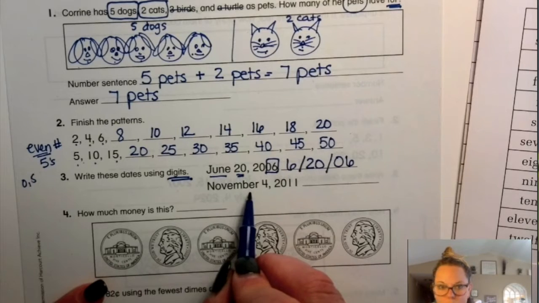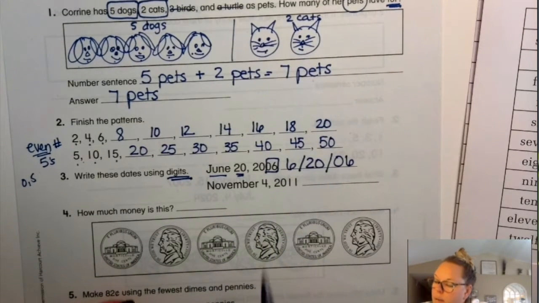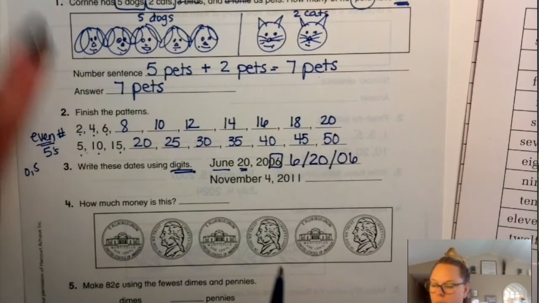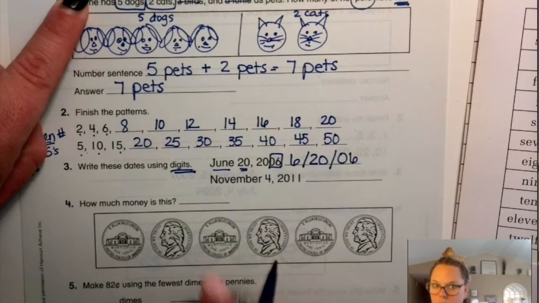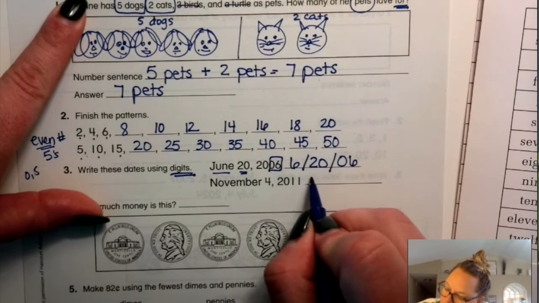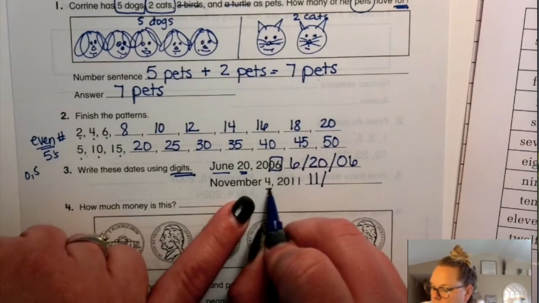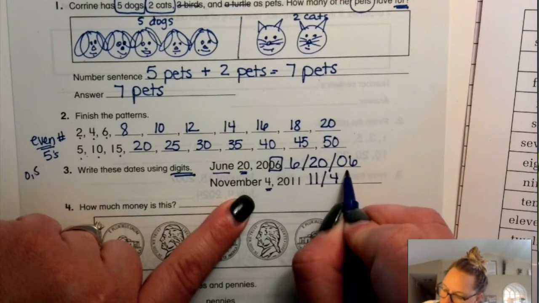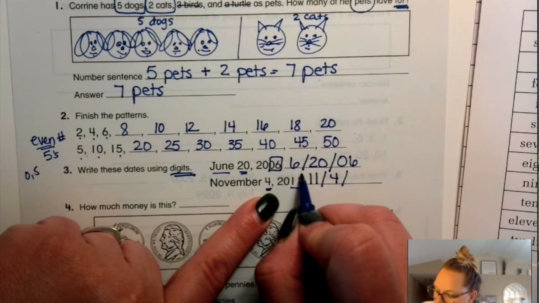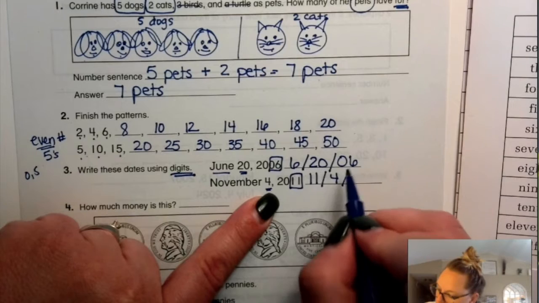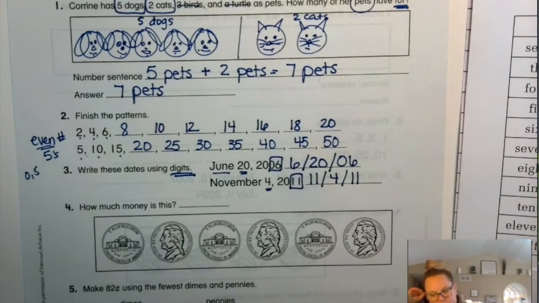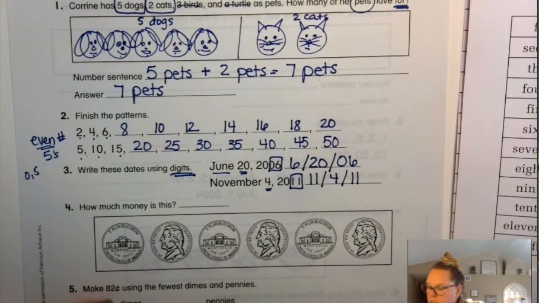Now, let's go to the next one. November 4th, 2011. Wait, we just did November. November is the what month of the year? 11. Slash the date, 4, slash the last 2 digits of the year, 11. Nice work.